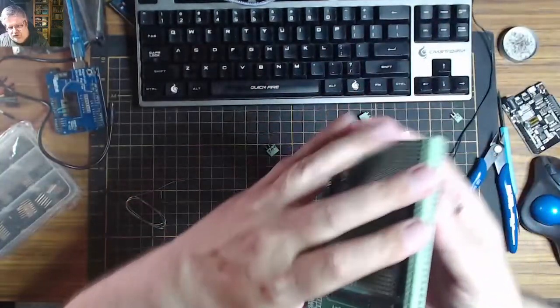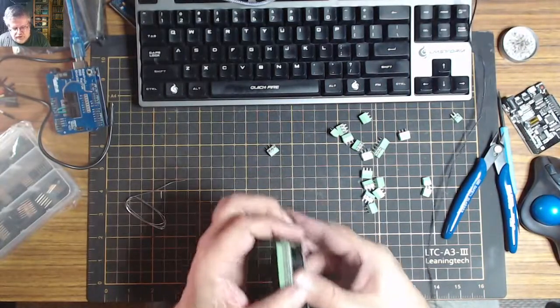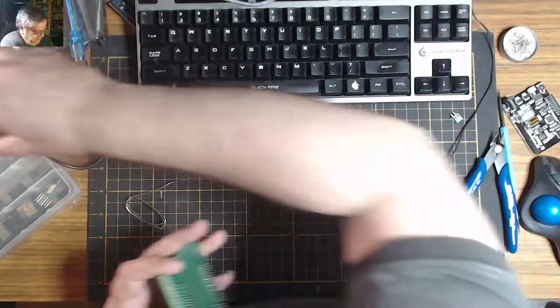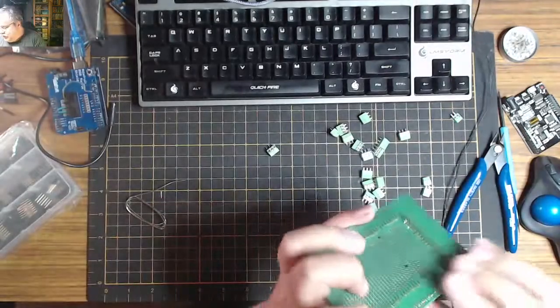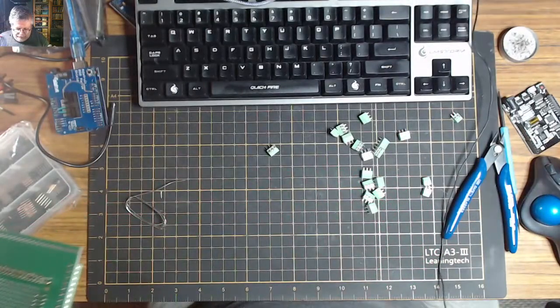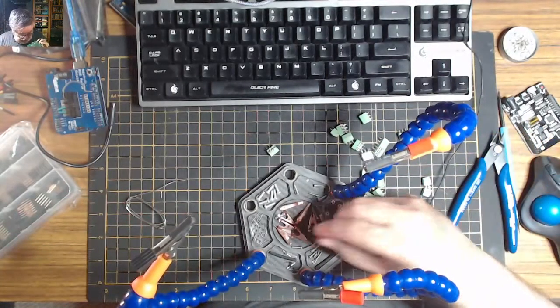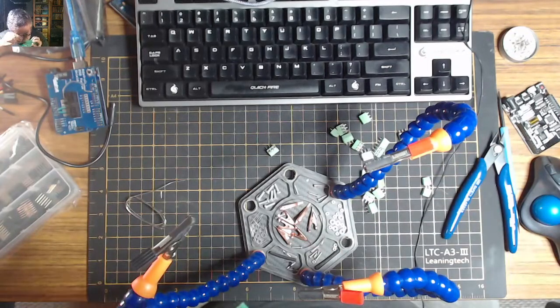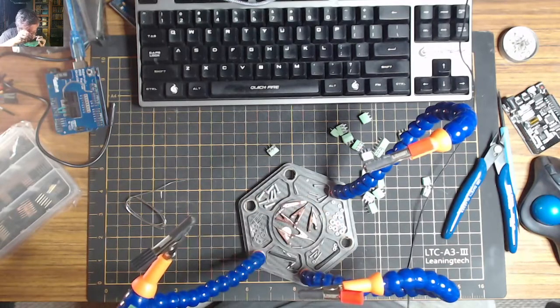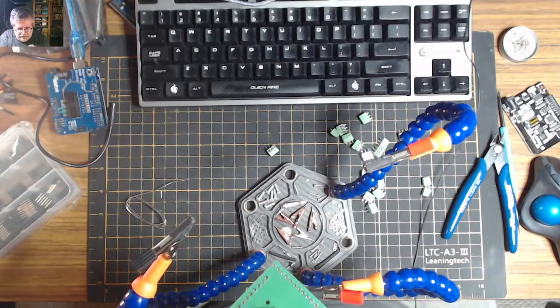So let's take our Omega. Soon I'll be saying Amiga. So get some copper pins here. We want to hold this block in place.